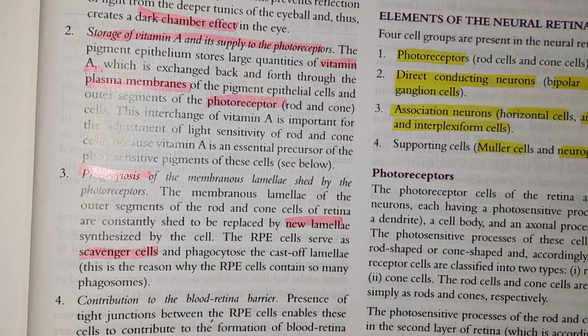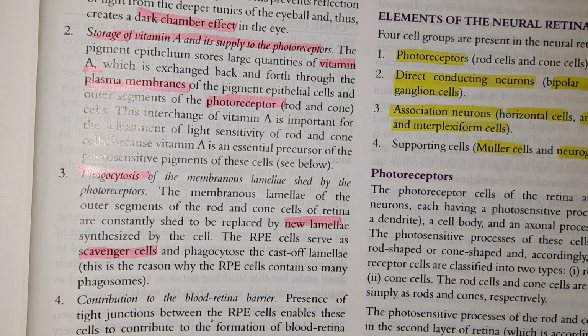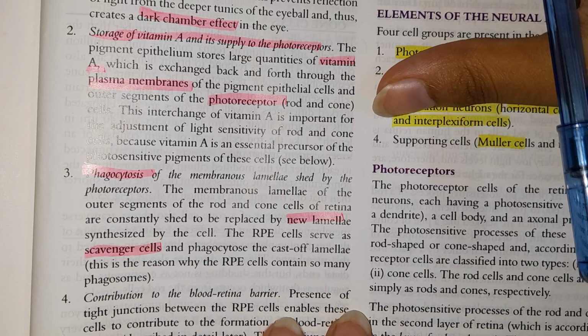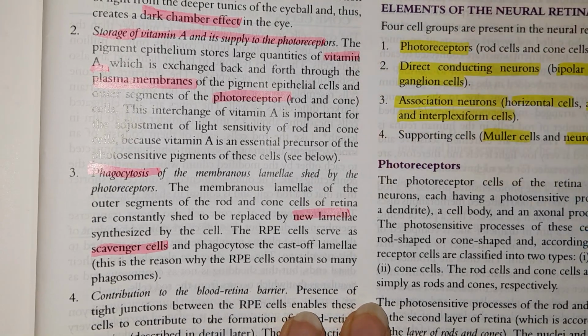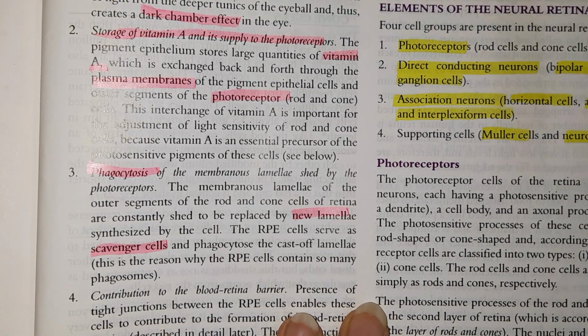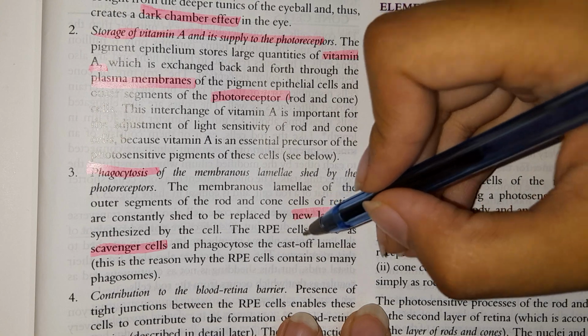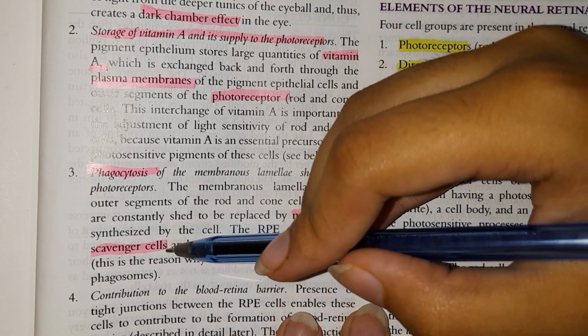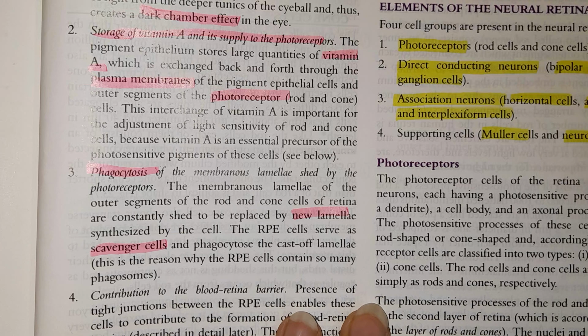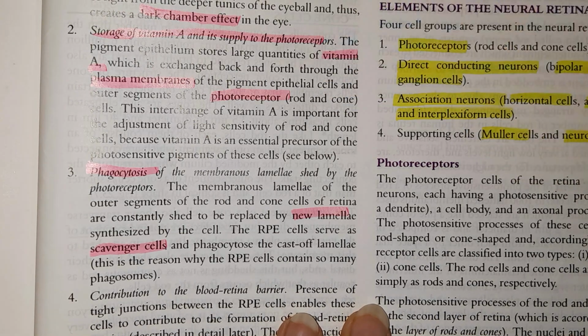Now, when we were discussing the retinal pigment epithelial cells, I told you that they have a large number of phagocytes. Why are there a large number of phagocytes present over there? Because these phagocytes are going to help to absorb the lamellar layer of the photoreceptor cells. Whenever the lamellar layer is shed off, it is eaten or scavenged by the phagosomes of the retinal pigment epithelium.